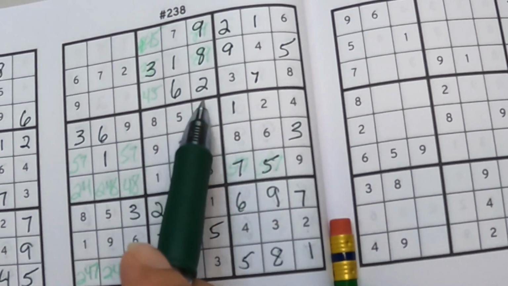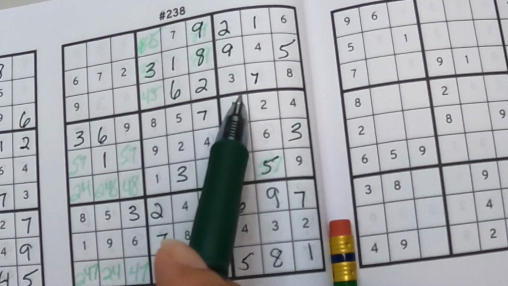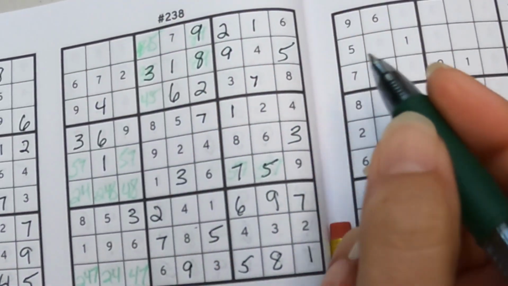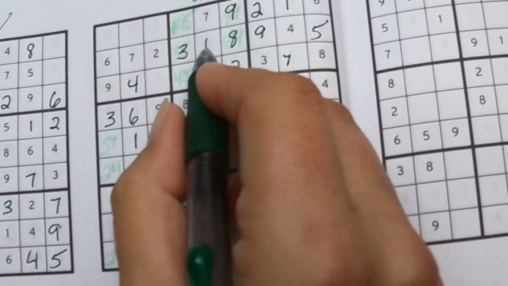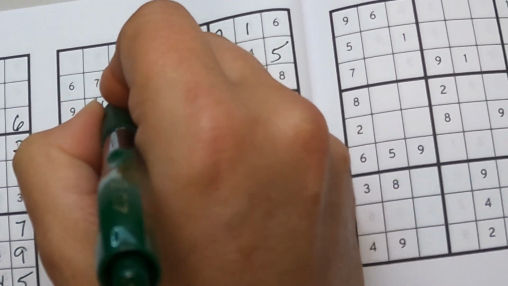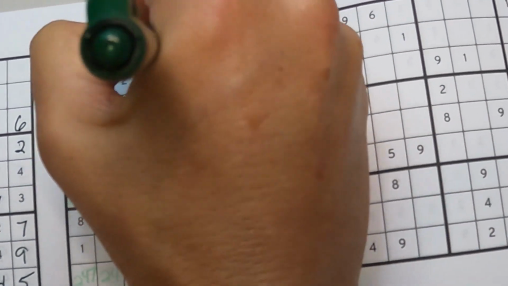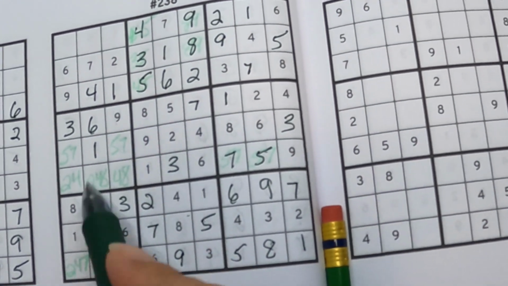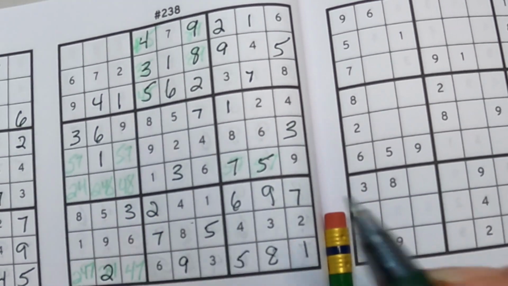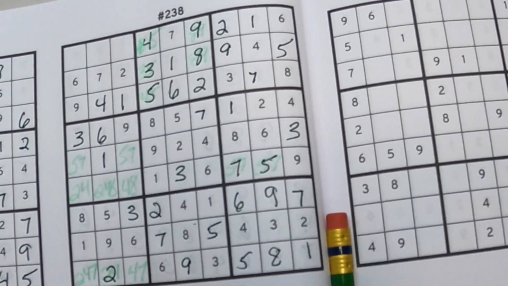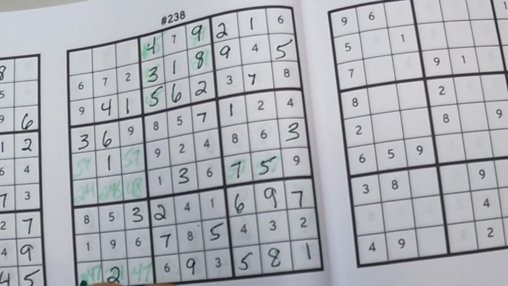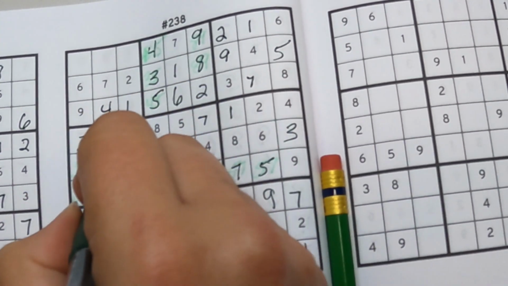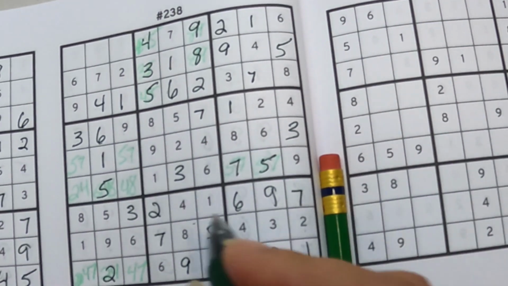For this row now, we're missing 1, 4, and 5. We've got a 1 and 5 here, so this is our 4. A 1 here, so 5, 1. That 5 makes this our 4. That 4 makes this our 2. So we can get rid of this 2. And this 2 and this 4 makes this our 5.